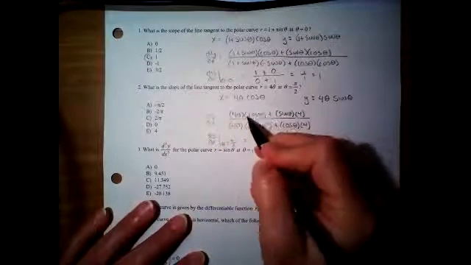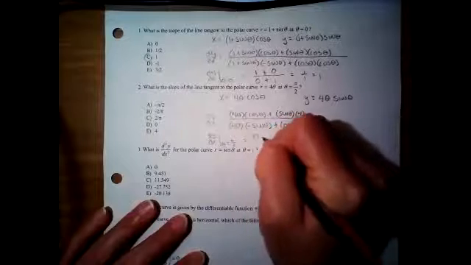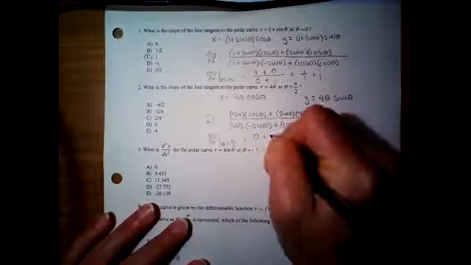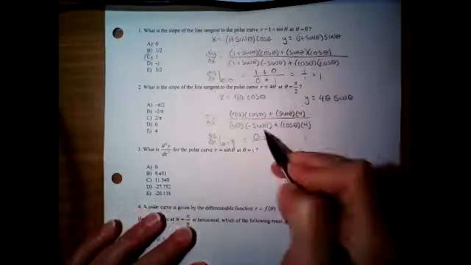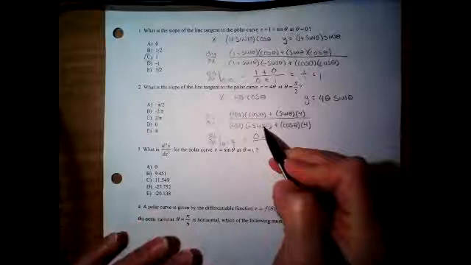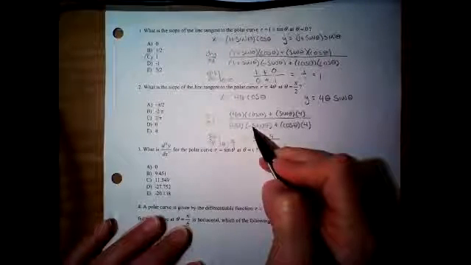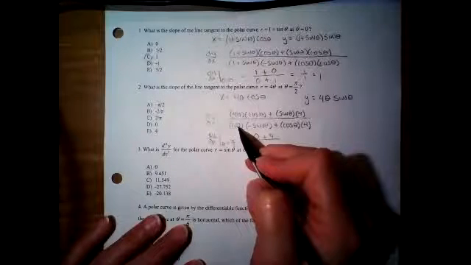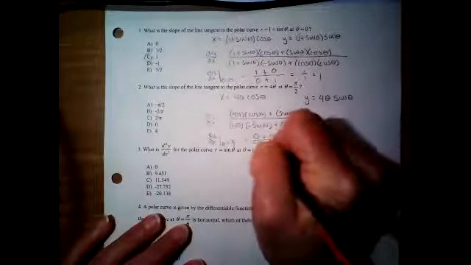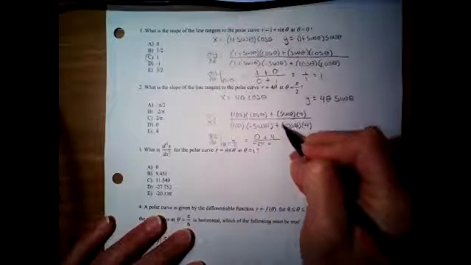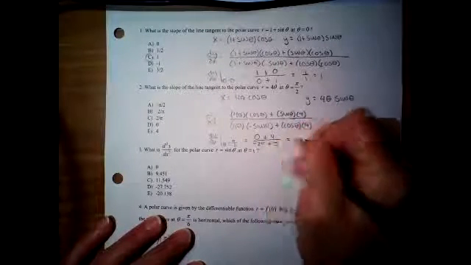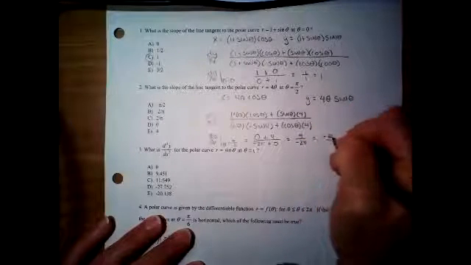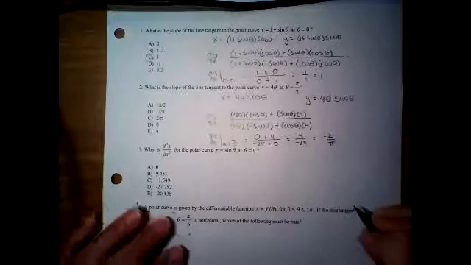All right, so cosine of pi over 2 is 0, so that's going to go away. Sine of pi over 2 is 1, and then times 4 is 4. And then down here, sine of pi over 2 is 1. We're going to make that negative, so this is negative 1. And then 4 times pi over 2 would be 2 pi. So negative 2 pi. And then cosine of pi over 2 is 0. So this would be 4 over negative 2 pi, which would be negative 2 over pi. And so that one is B.